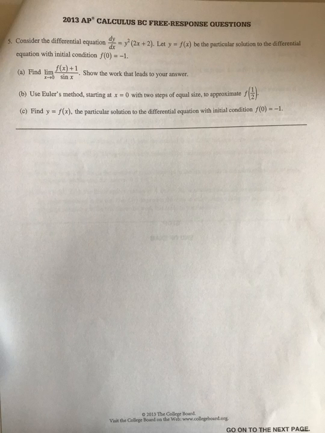All right, guys, this is 2013, number 5. I got a question about this as well, so let's go over it. Consider the differential equation dy over dx equals y squared times the quantity 2x plus 2.